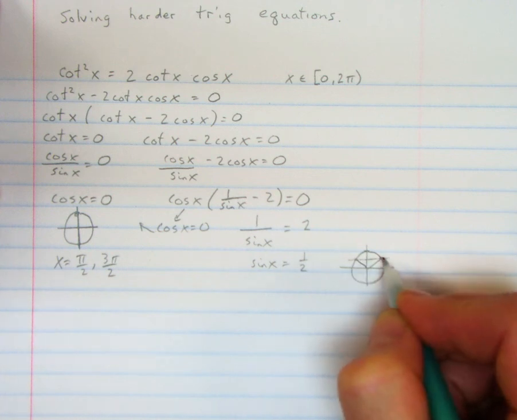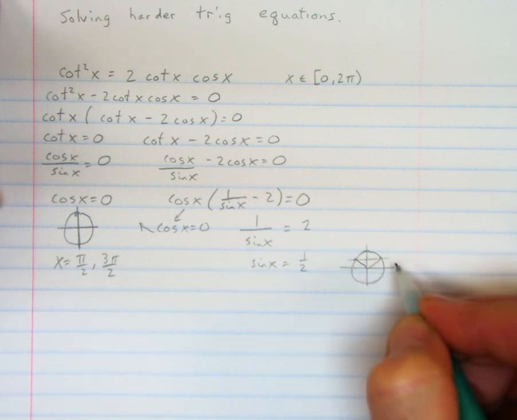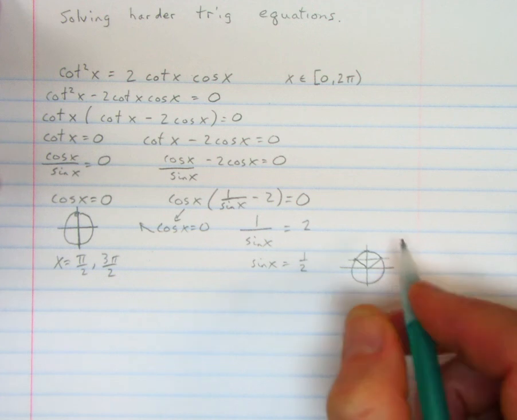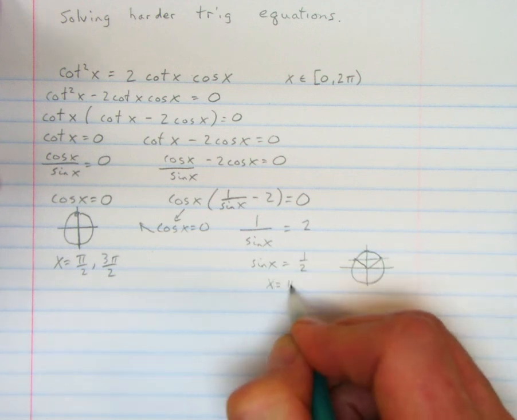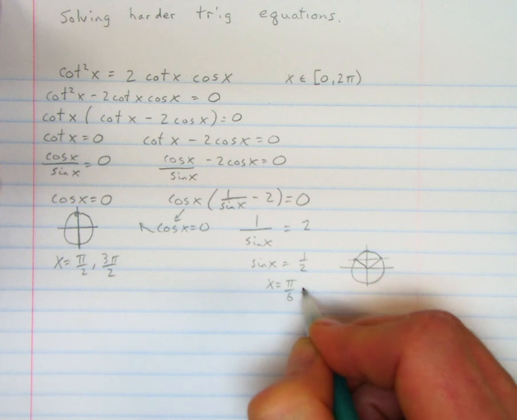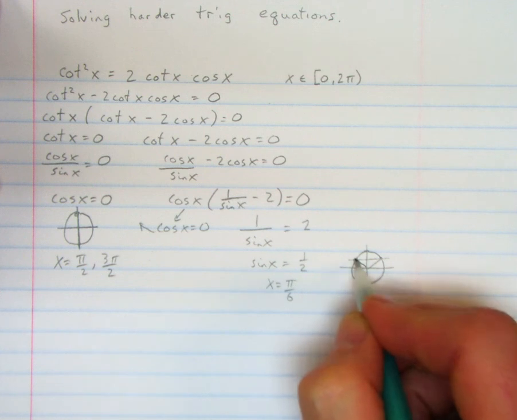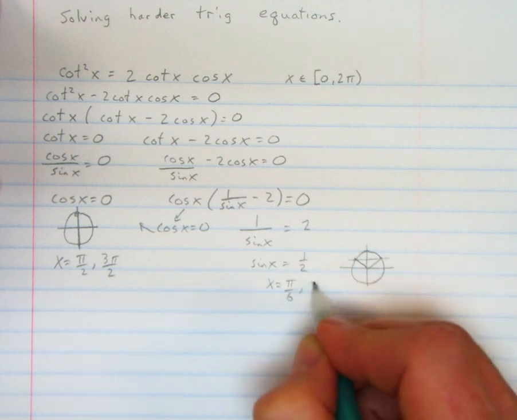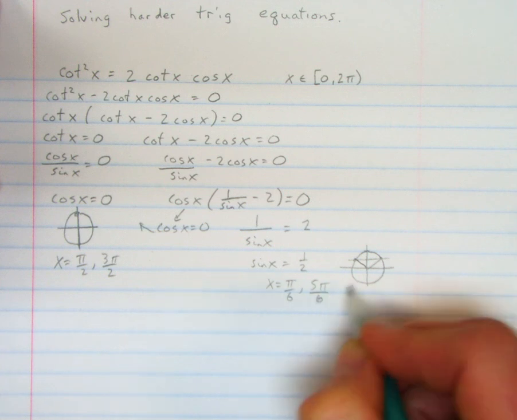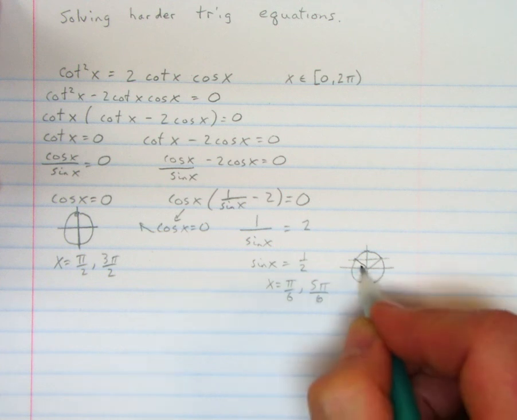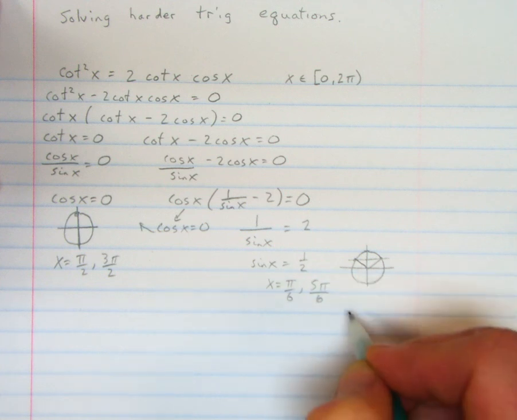Now we need to practice our unit circle values always, and we should know that this value here is pi over 6, and then this value in the second quadrant will be 5 pi over 6. And recall we have a reference angle of pi over 6, so we could say pi minus pi over 6 gives us 5 pi over 6.